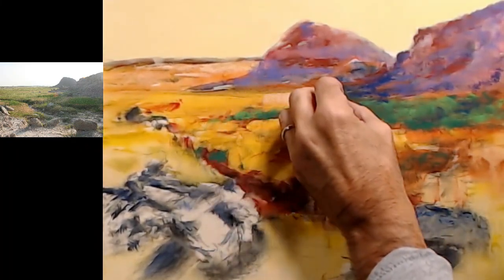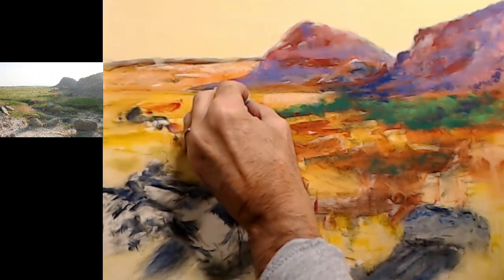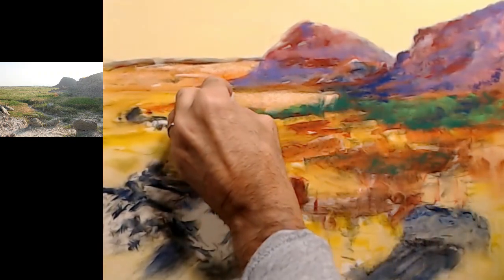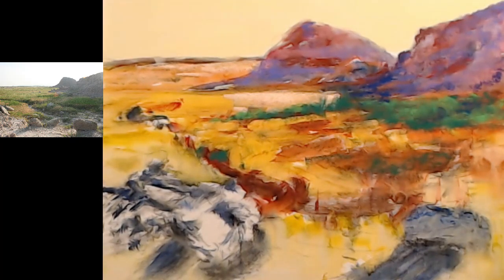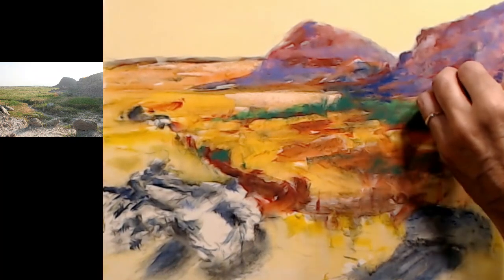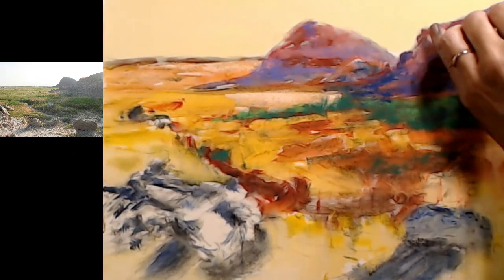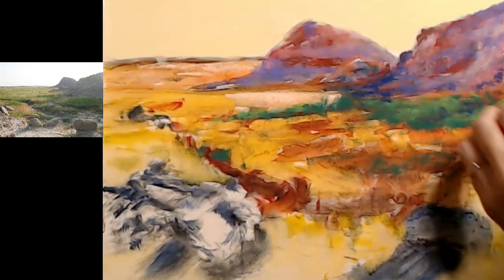Again, the distance needs to be a little hazier and less local color, so we'll bring in some light beige hard pastel and scumble over what I've just done with the underpainting as well as with the pan pastel orange hue.